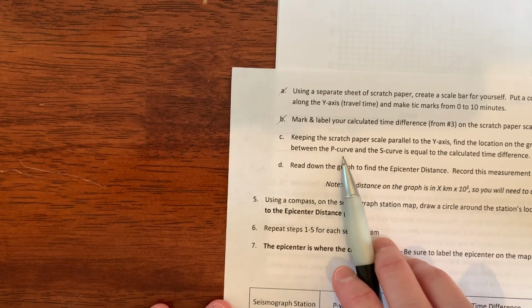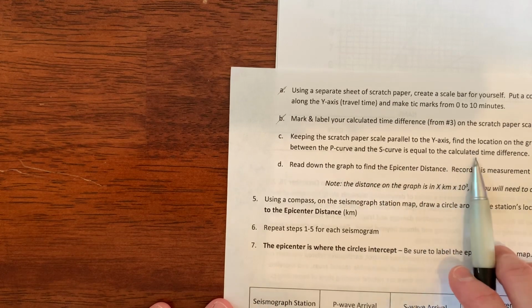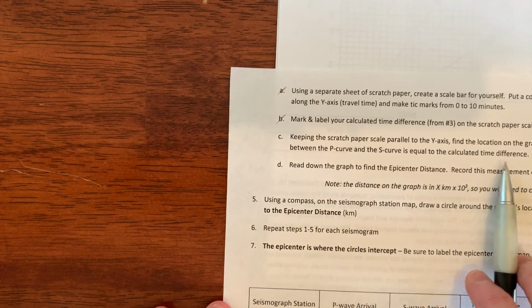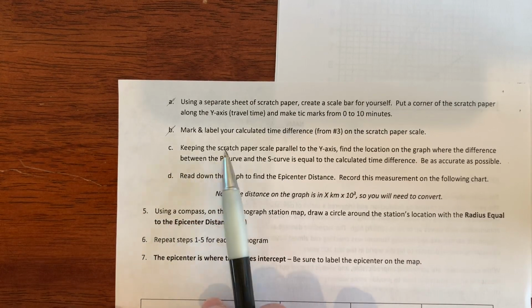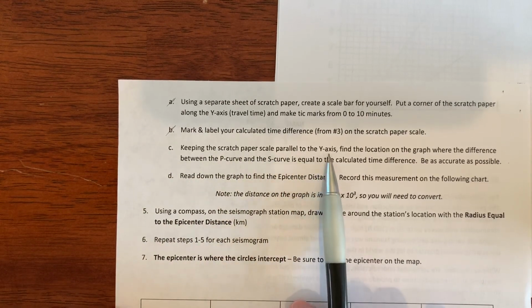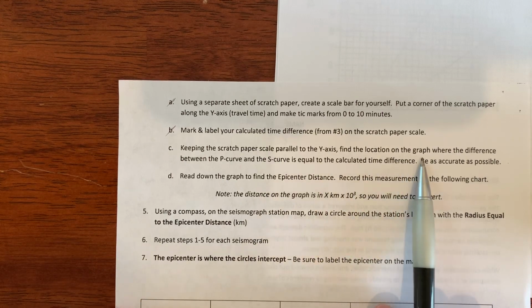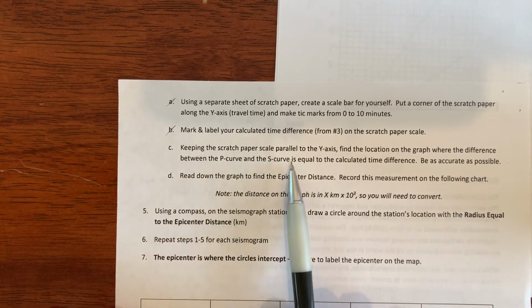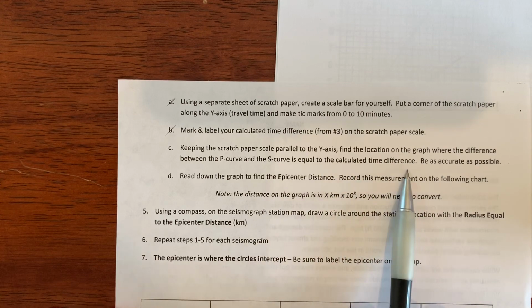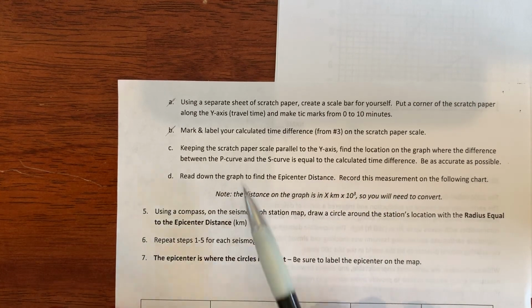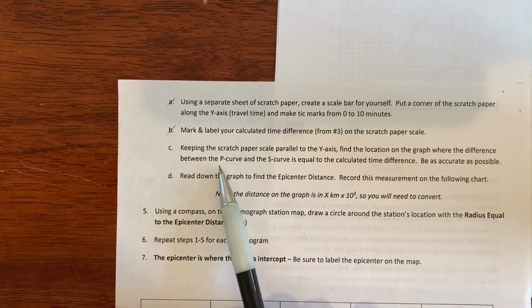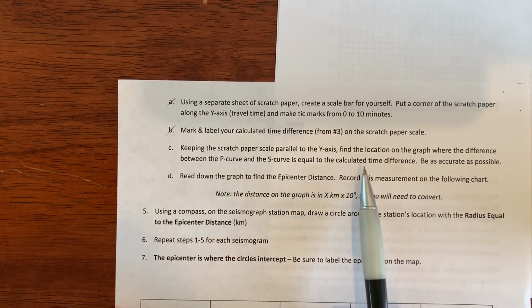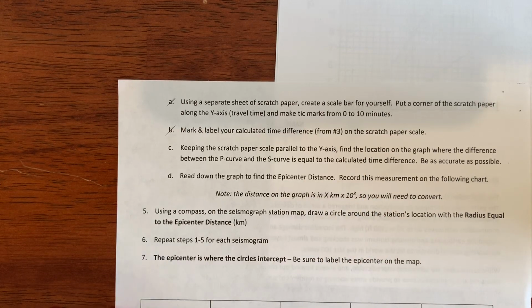C, keeping the scratch paper scale parallel to the y-axis, find the location on the graph where the difference between the P curve and the S curve is equal to the calculated time difference. Whew, it's a huge statement. So what we're doing here is trying to find on the graph where the difference between the P curve and the S curve is equal to the calculated time difference. This is the tricky part. You have to get this right before we can move on.